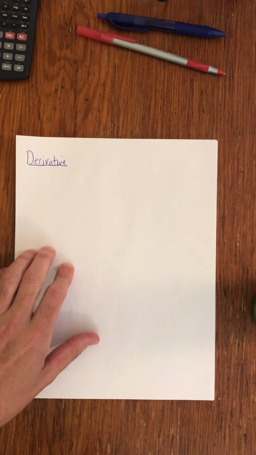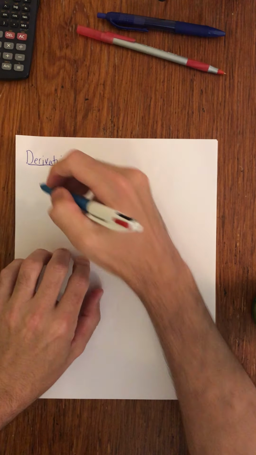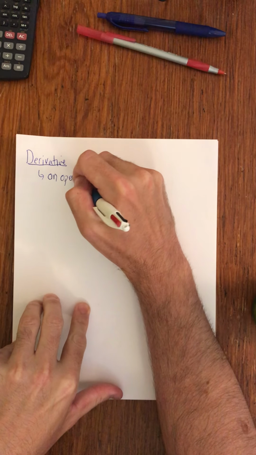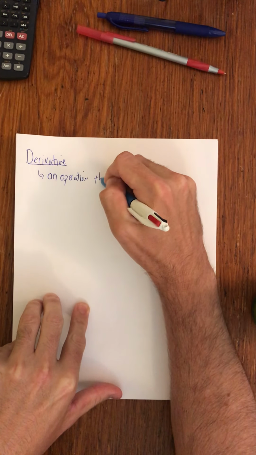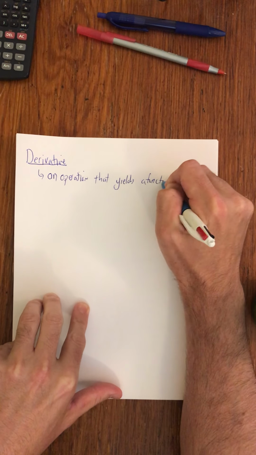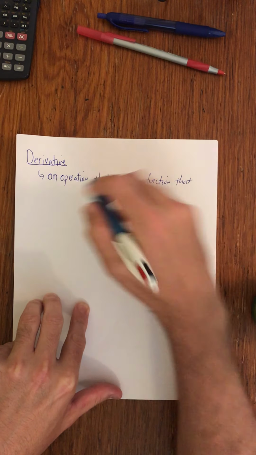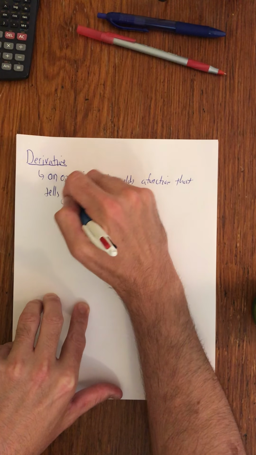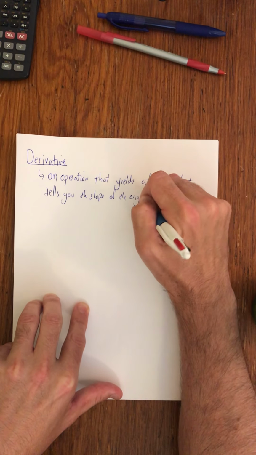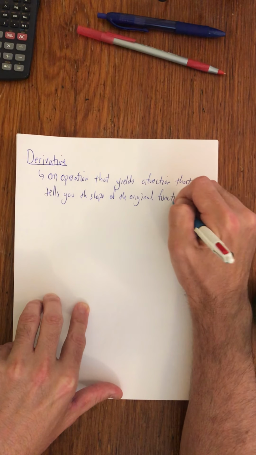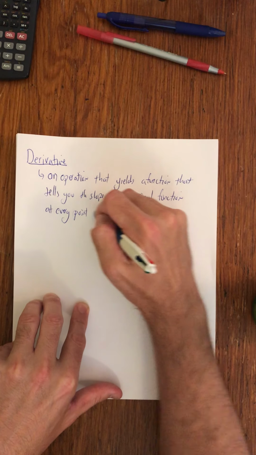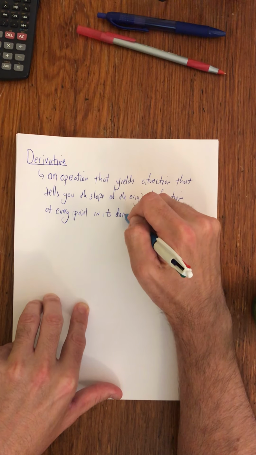So hopefully what you said or can chant to yourself, because you want to know all the words: the derivative is an operation that yields a function that tells you the slope of the original function at every point in its domain.